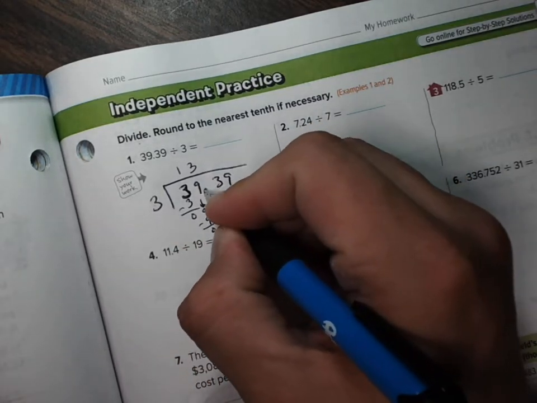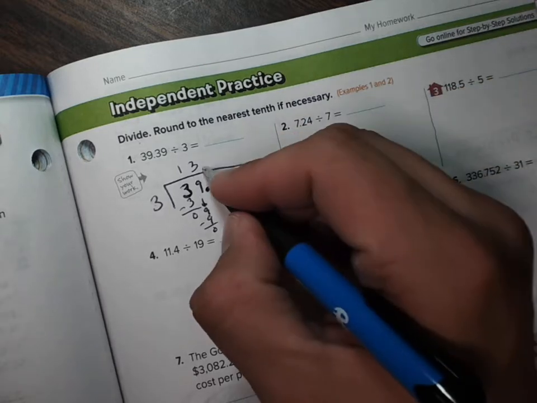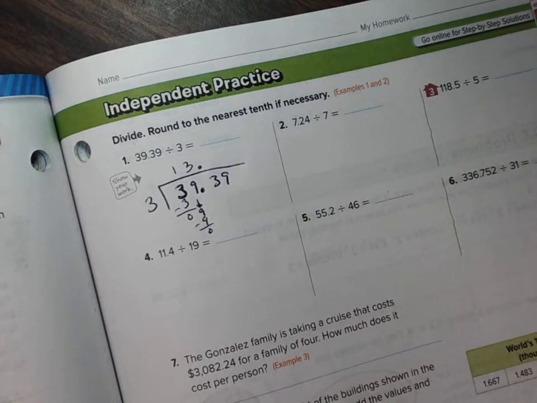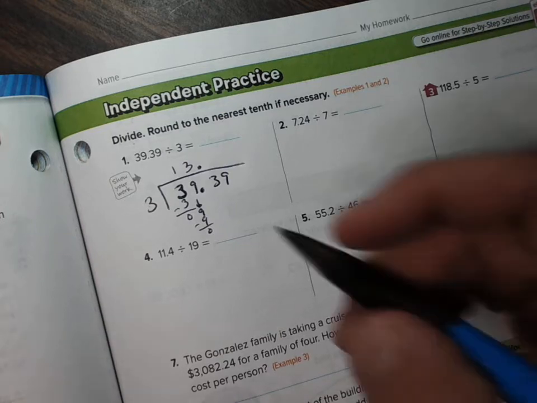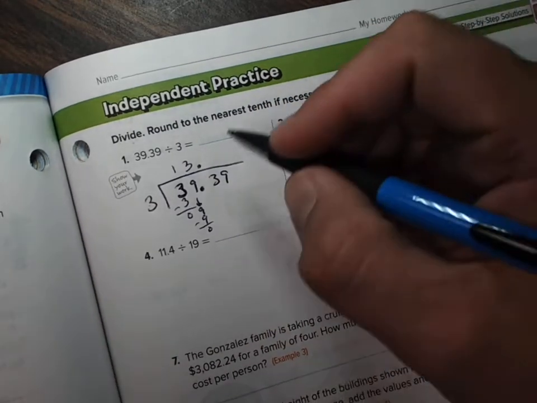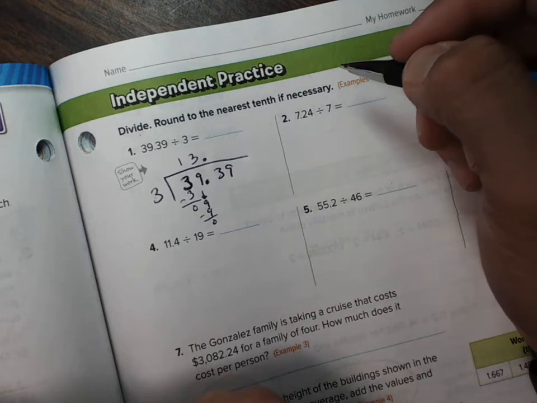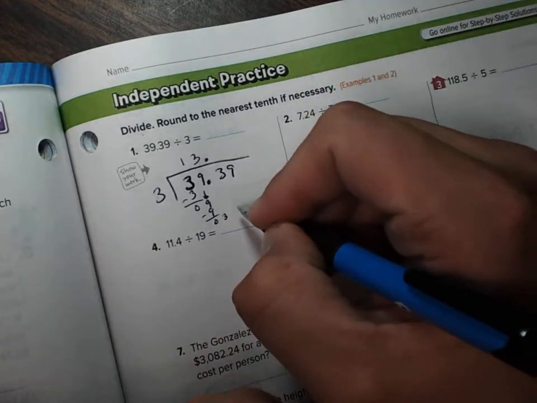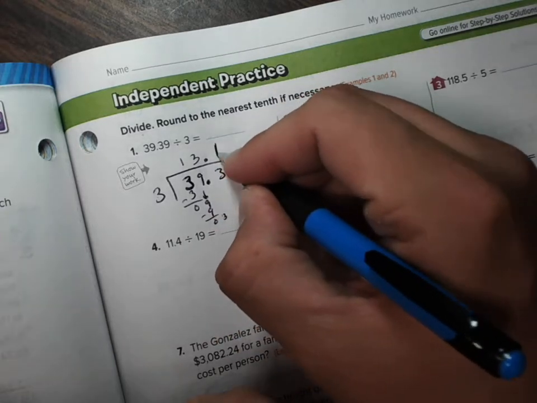Get 0. Now this decimal here, it goes straight to your answer. It has nothing else to do with the division, has nothing to do with the numbers. It just goes straight to your answer. So literally it just goes straight up from where it's at. Okay? So then we got to bring our 3 down. Okay, so then we get 1 again.